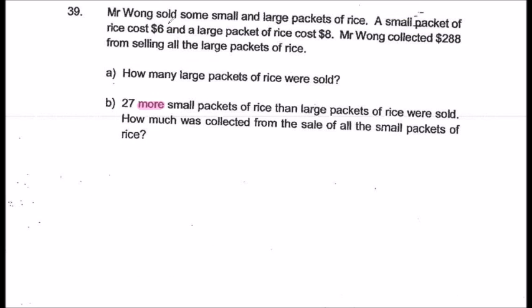Okay. Mr. Wong bought some small and large packets of rice. Okay, so I have two different packets. One is small, one is large. So a small packet of rice will cost $6. And the large packet, I changed another color, large will cost $8. So Mr. Wong collected $288 from selling the large packets of rice. So can you see how many large packets of rice were sold?